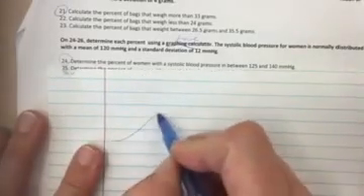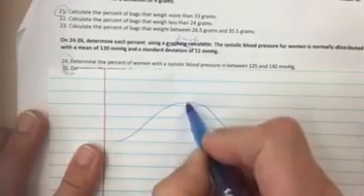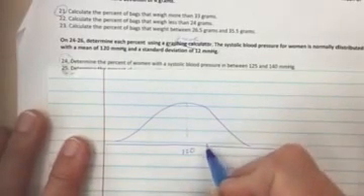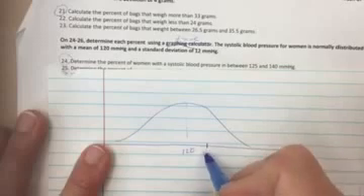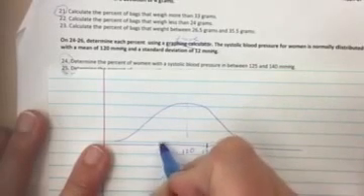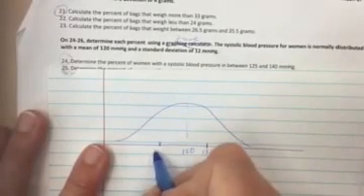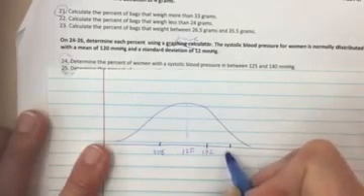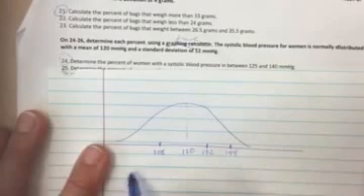We've got a mean of 120, right? A standard deviation of 12. So again, I like to draw it out just to see what I'm looking at. So standard deviation of 12. So this would be 132. This would be 108. This would be 144.